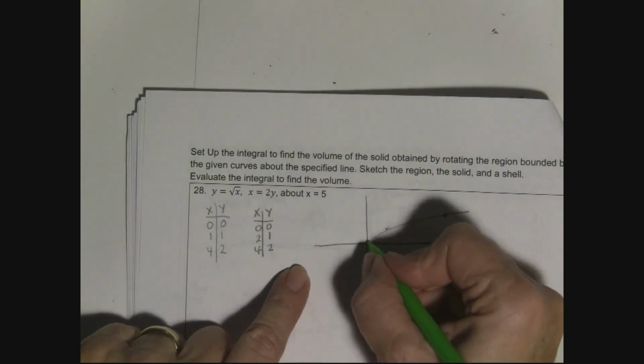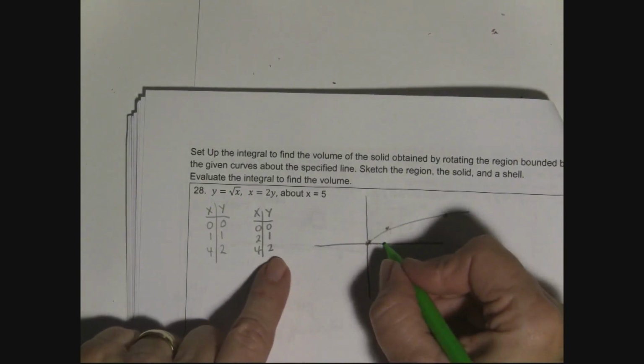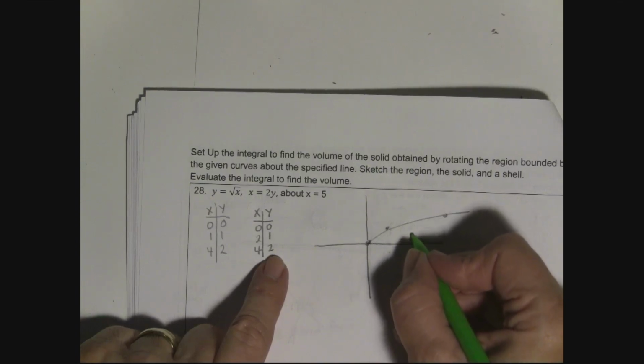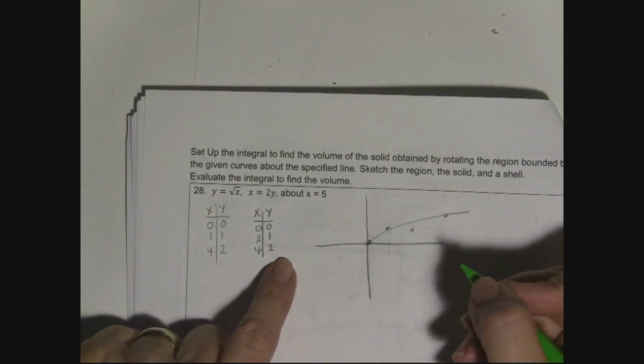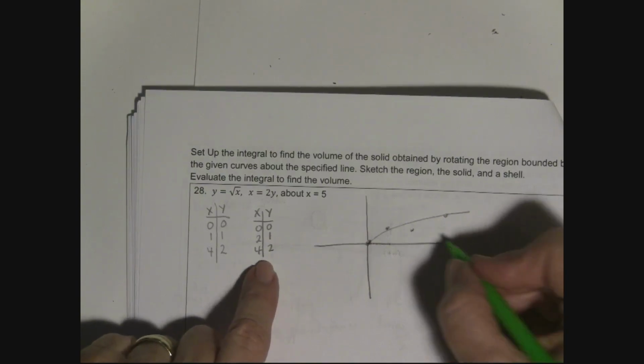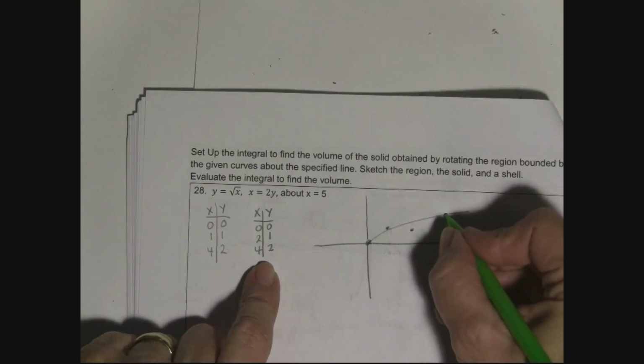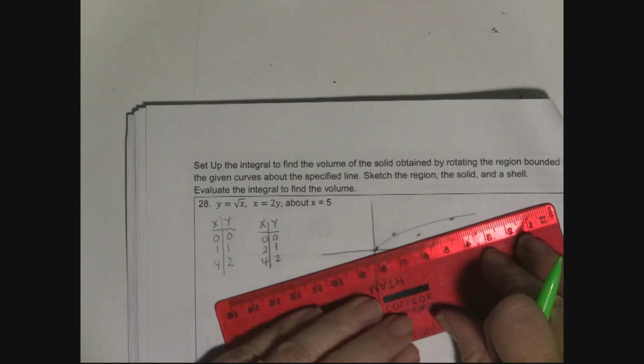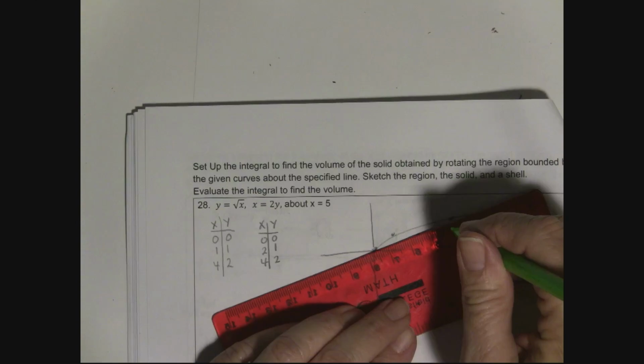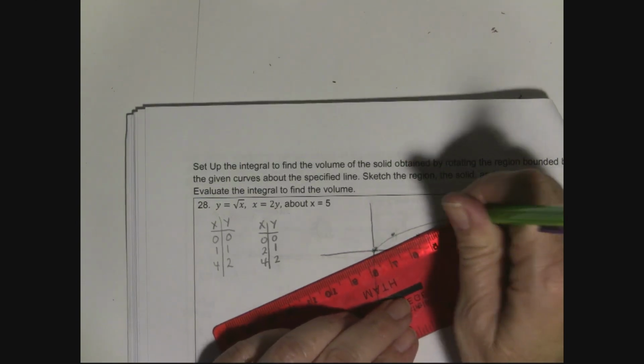And then 0, 0, and then over 2, up 1, and this thing's a line, right? And over 4, up 2, which is here. And I should use my little ruler. I thought I had a little ruler. Where did it go? To draw this little line. It'll be beautiful when I draw it with a little ruler.